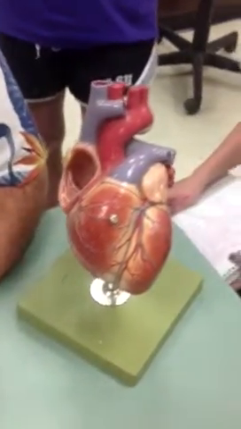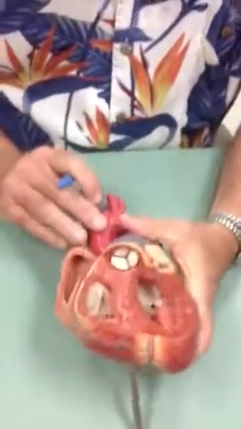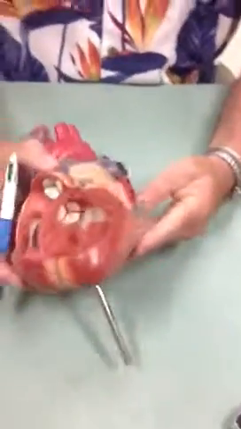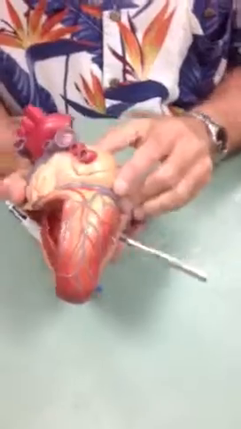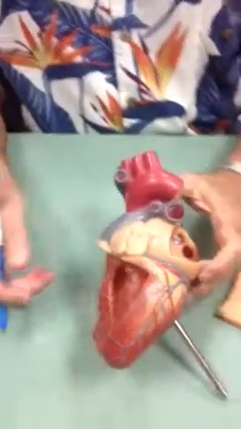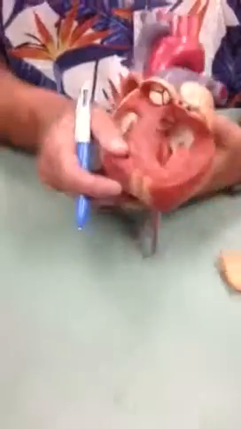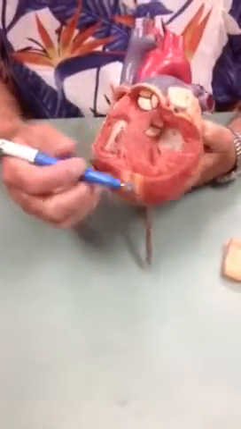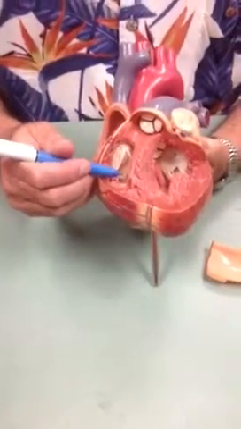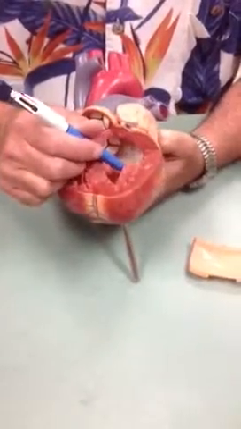Okay, got those? At the next station, we'll have it open like this. And this may be open too. So we can have it at any number of angles. Or I can have two hearts. I mean, whichever. This is the apex of the heart. Of course, this is the right atrium, right ventricle. This is the left ventricle.